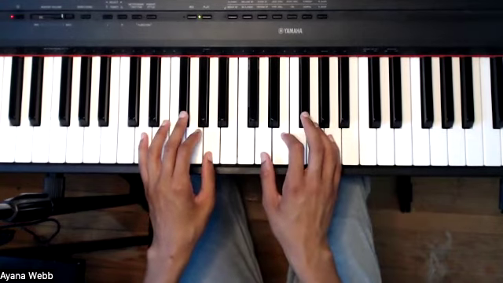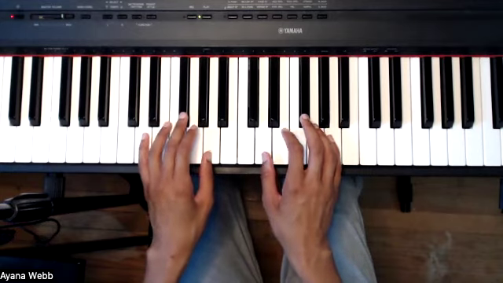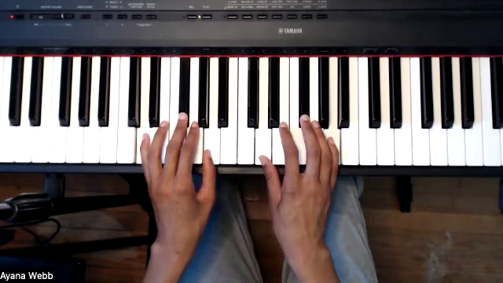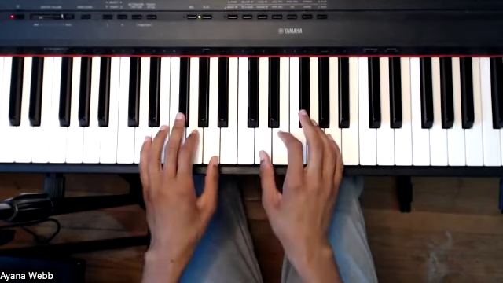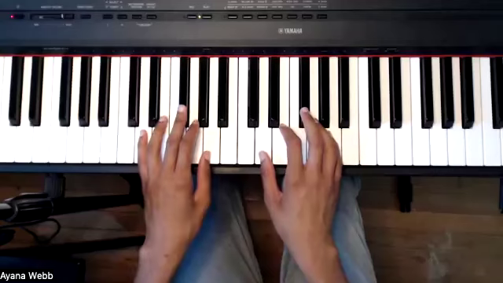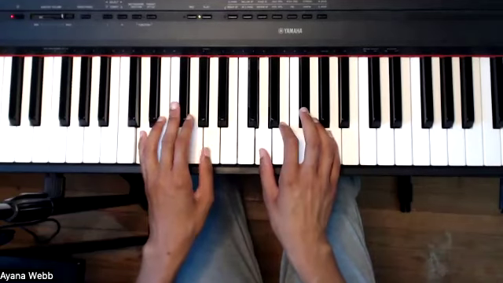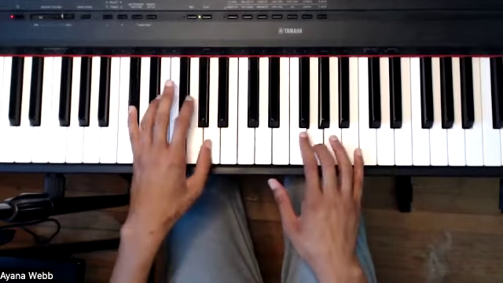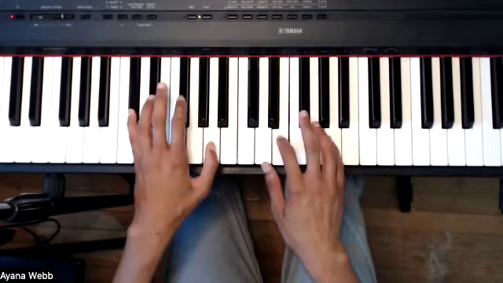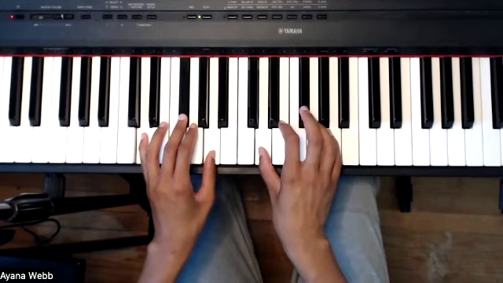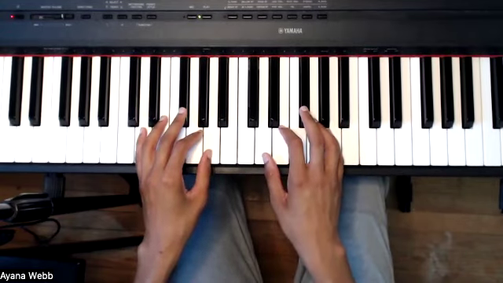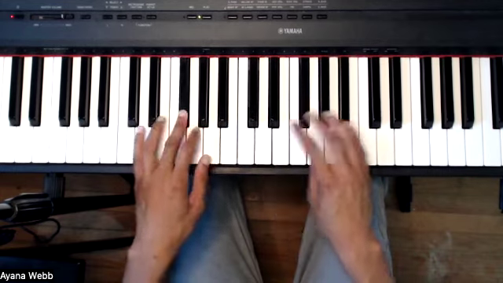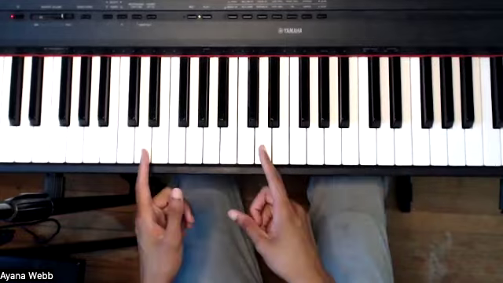So if somebody were to ask me to play Twinkle Twinkle Little Star in the key of D major, D would be like the home key. And then the Twinkle Twinkle Little Star song would sound something like this. And if you've noticed, again, the notes that I'm using to play the chords and the melody are drawn from the scale that belongs to that particular key.